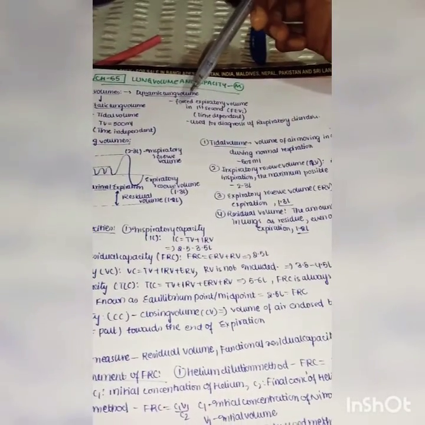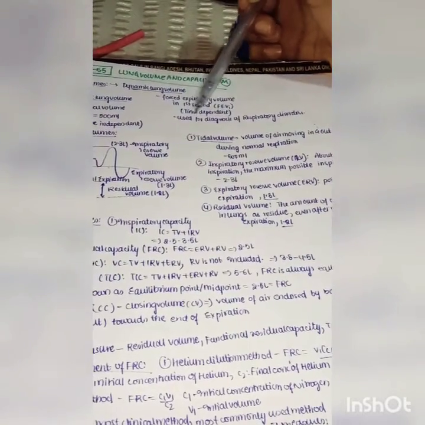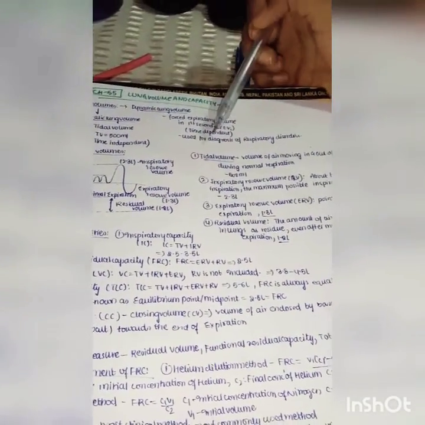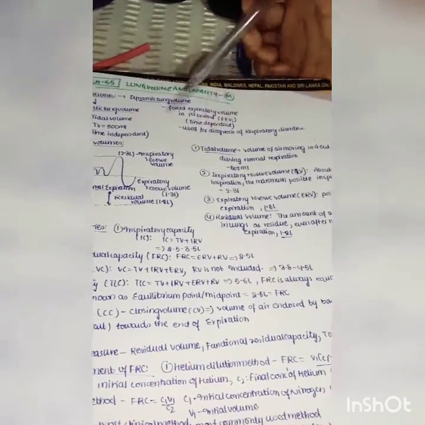Coming to dynamic lung volume, it is the forced expiratory volume in the first second, hence the name forced expiratory volume. Here 1 represents the first second, so it is time dependent, hence dynamic. Remember, static lung volume is time independent, that is tidal volume 500 milliliters, whereas dynamic lung volume is the forced expiratory volume in the first second, which is time dependent. It is mainly used for the diagnosis of respiratory disorders. So dynamic, D for D, dynamic for diagnosis. Dynamic lung volume is used for diagnosis, whereas tidal volume is not.